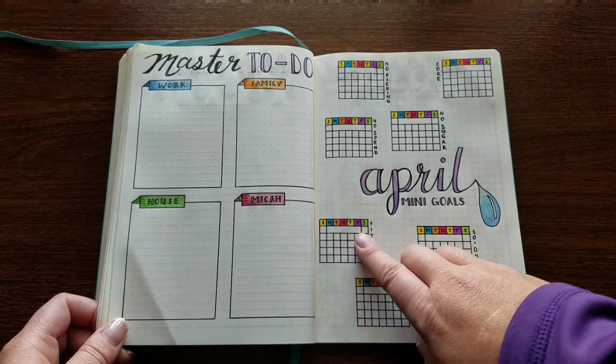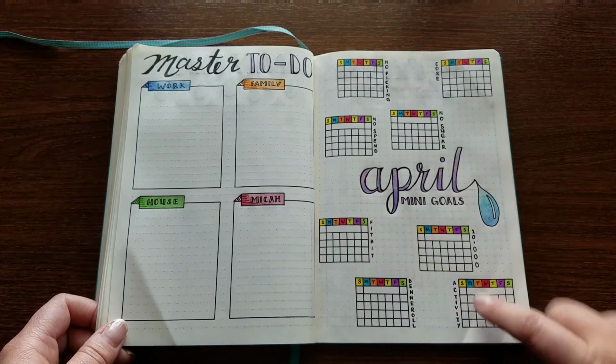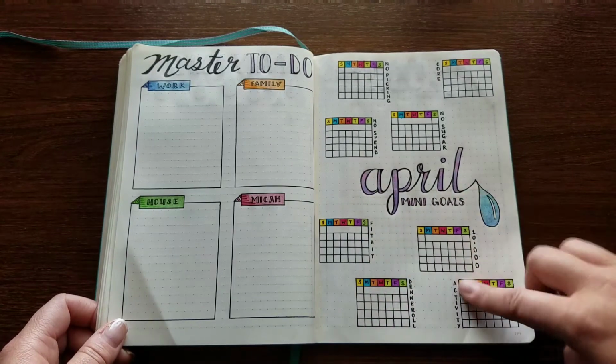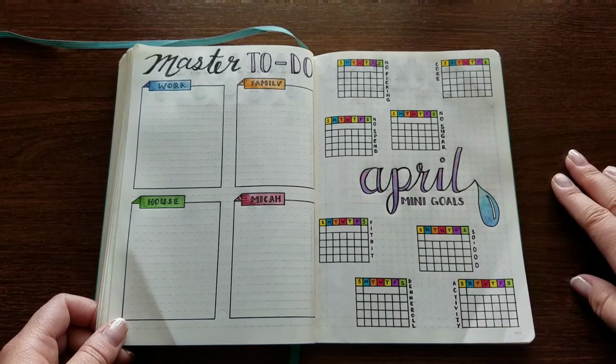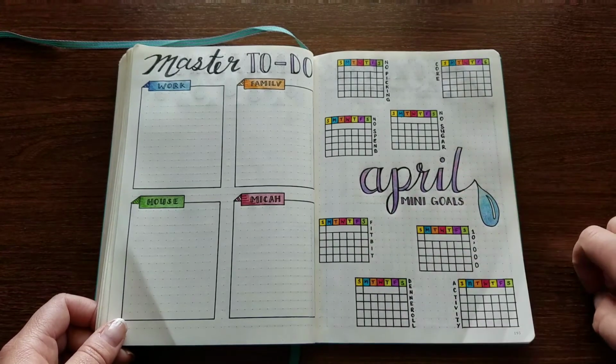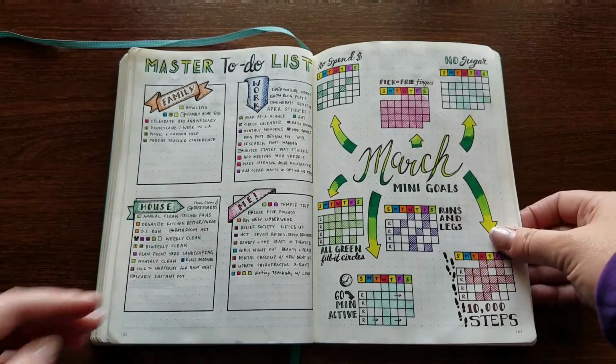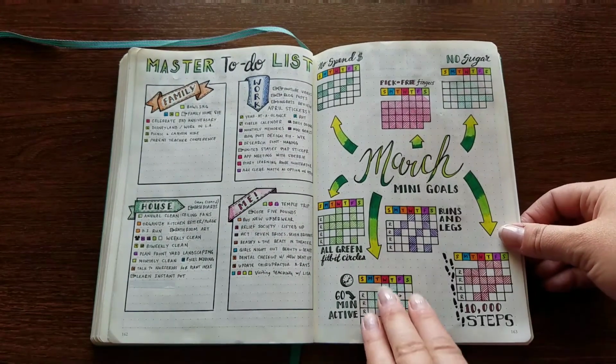And again, you're going to see the same thing with Fitbit, my activity tracker, and my 10,000 step tracker. You're going to see these four because of my health goals for this month. They're going to be a lot better filled in. And just to compare with March, this is how fun it is when I actually do them.